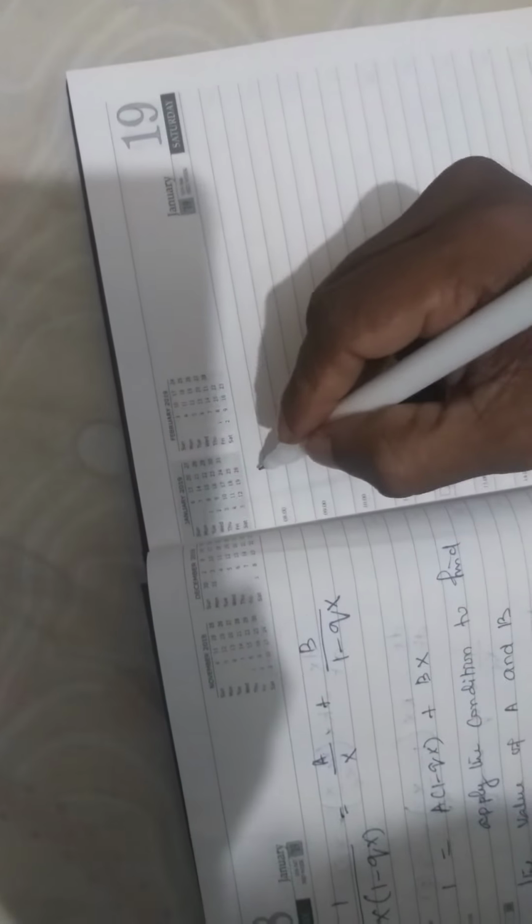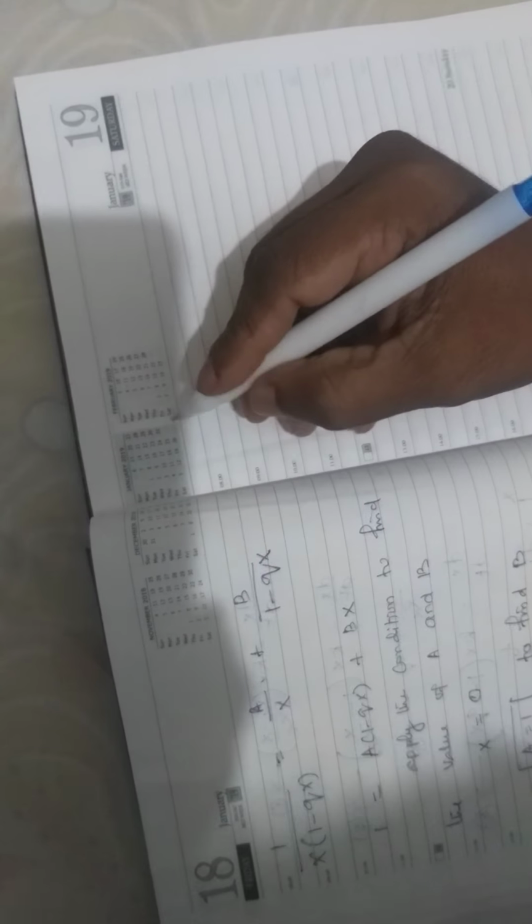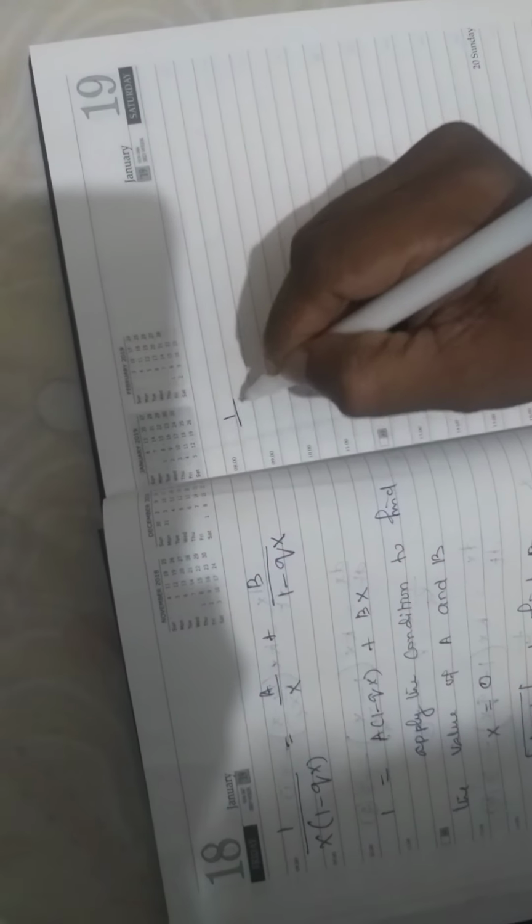Substitute the value of a and b in equation 5, then we can write this as integral of 1 by x dx with the limit of x naught to x, plus integral of q by 1 minus qx into dx is equal to integral k into dt, the limit 0 to t.